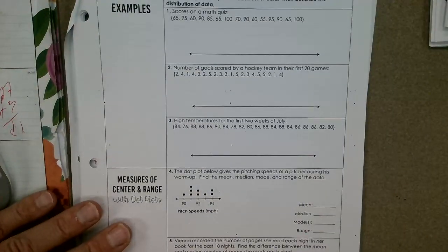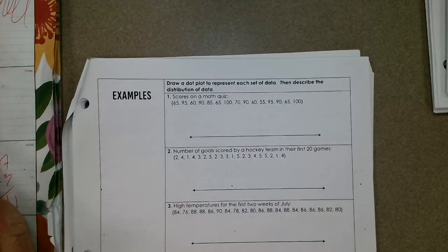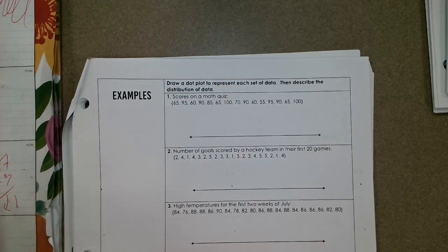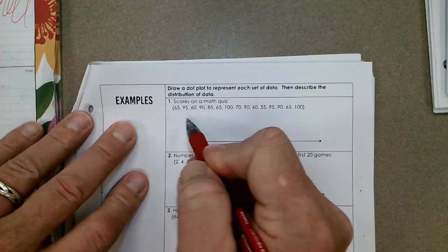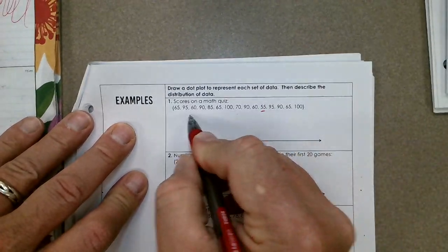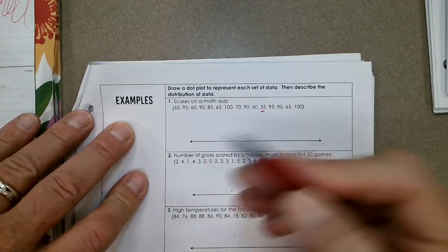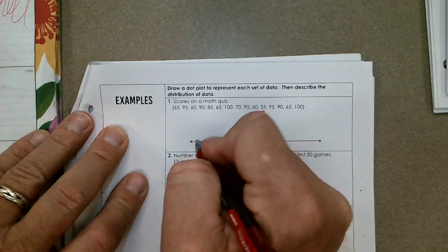We're going to make some dot plots here. Number 1, let's make some dot plots. The first thing is when I look at this, I'm going to see what my smallest number is, and I can clearly see that it is 55. I have to get up over 100, so I need to figure out what my interval is going to be. I'm going to start at 55.